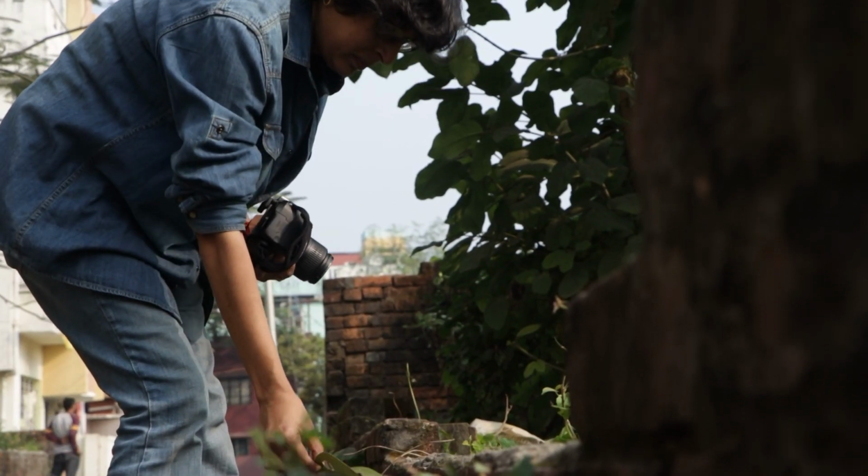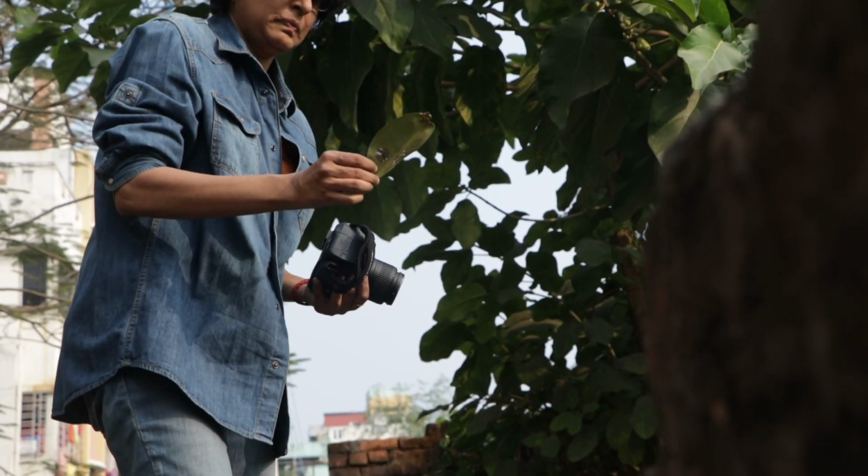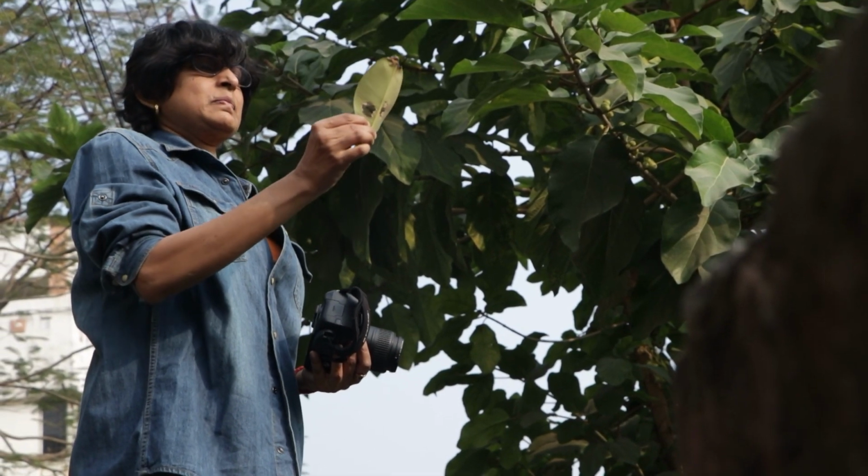Leaf is the single most basic unit in the food pyramid. If all the forests disappear, there'll be no food. The whole food pyramid will collapse. I'm scared of that day.